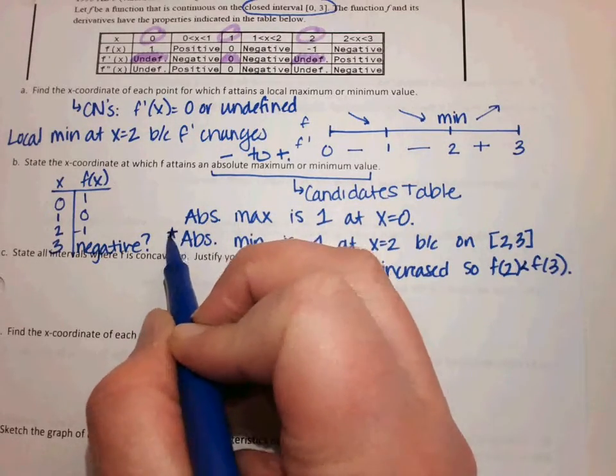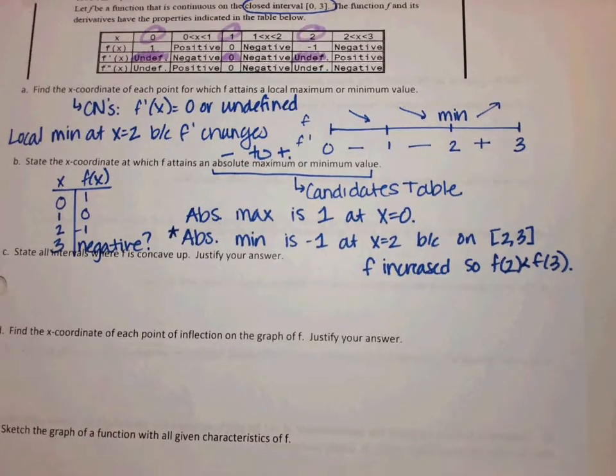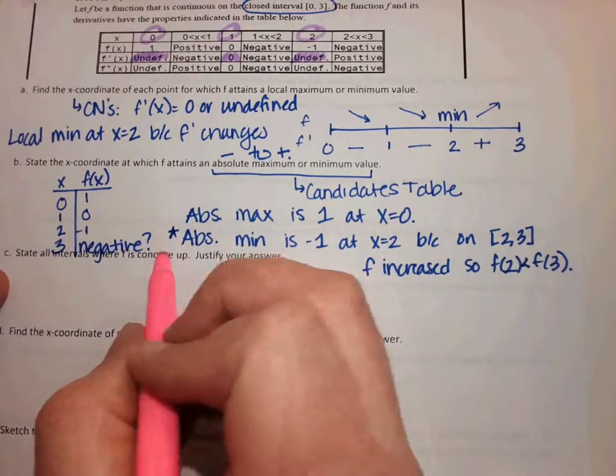That one was a little bit tricky, okay, but the other one should have been easy. You just set up the chart. Letter C, I want to know where my graph is concave up. What part of the table should I be looking at? Double prime. What sign do I want? Concave up, I want positive.